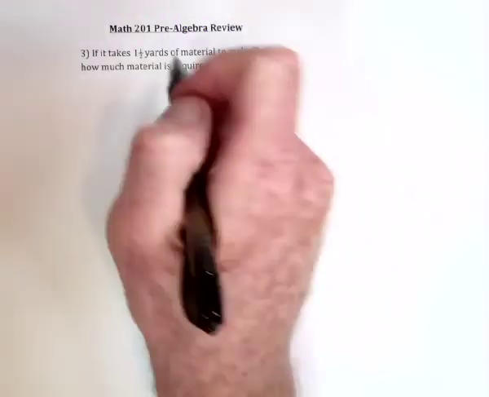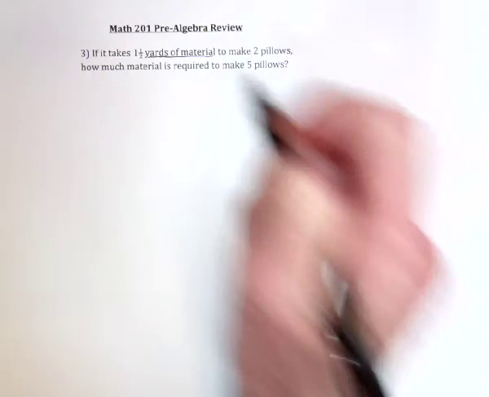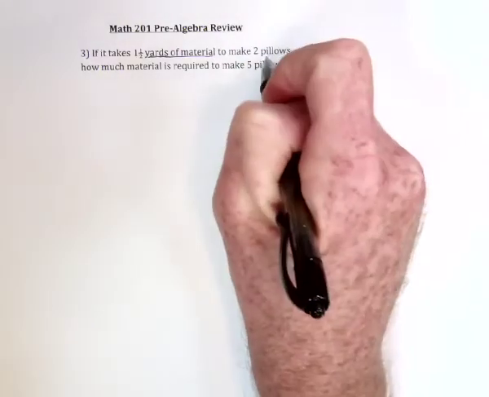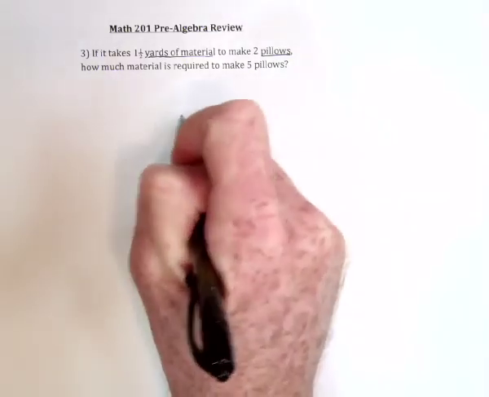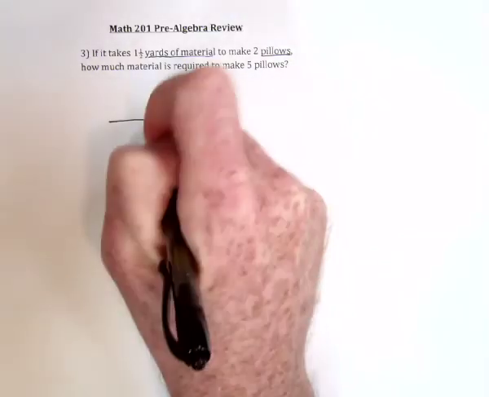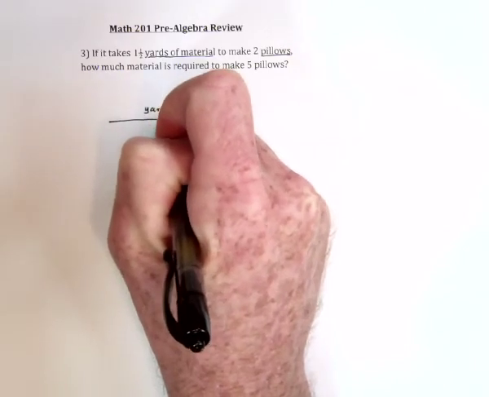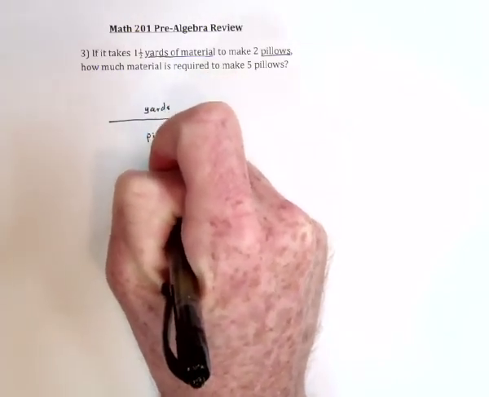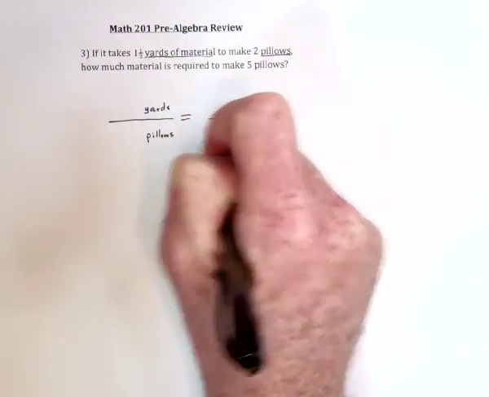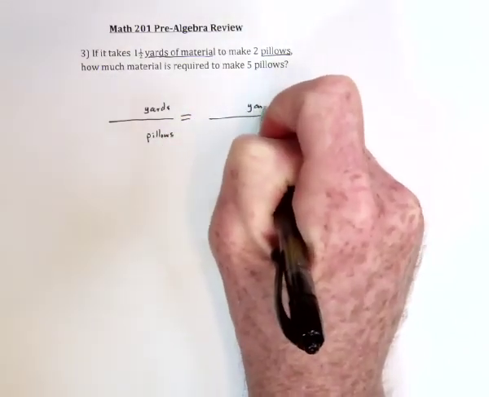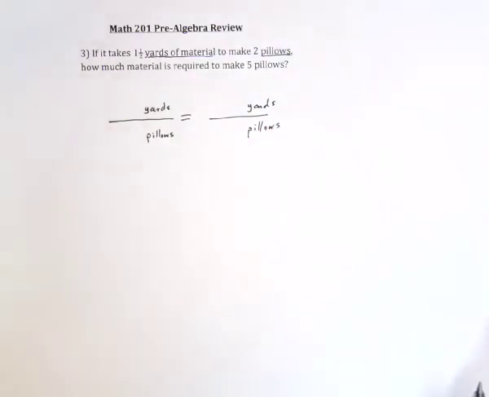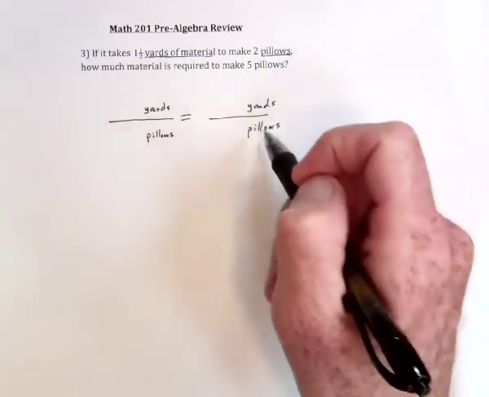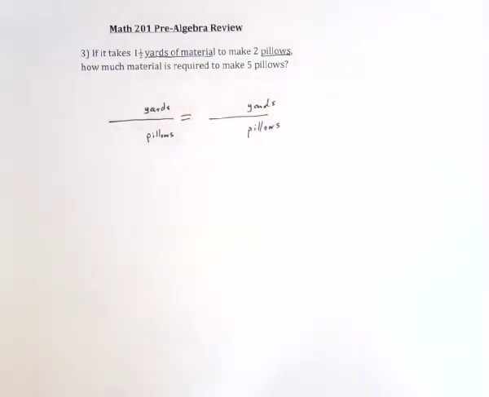So in here we've got yards of material instead of sodas, and we've got pillows instead of dollars. So for the proportion, this would be yards of material makes however many pillows. And then you do the same thing. Yards of material makes however many pillows. So that's the consistent part I was talking about. Yards over pillows equals yards over pillows. Now start filling in the information.